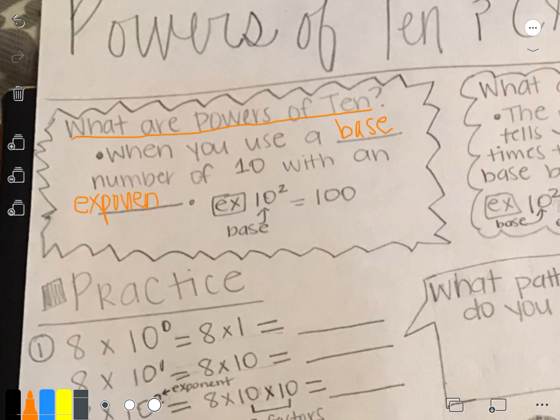So I'm going to briefly stop for a second. That's an N. I need to write that a little better.